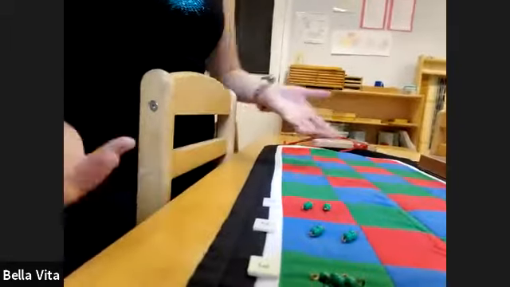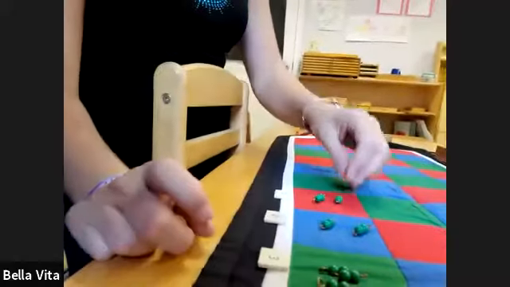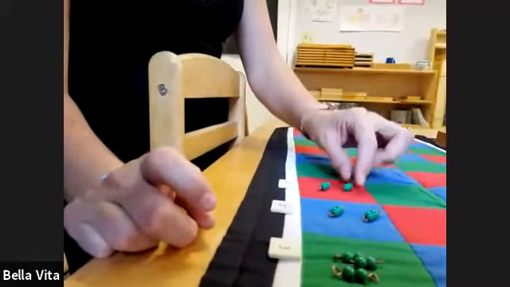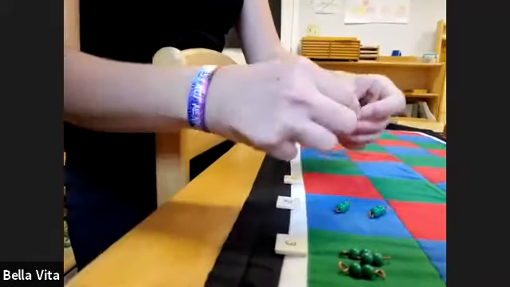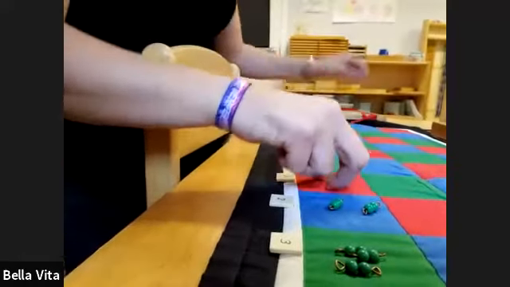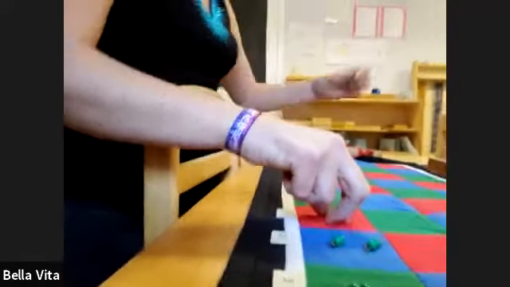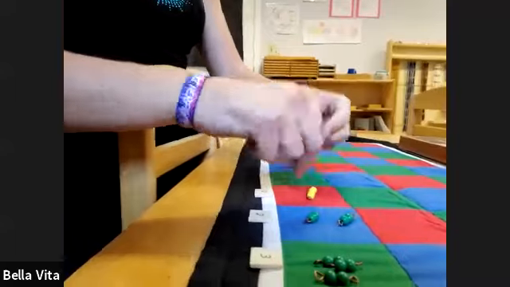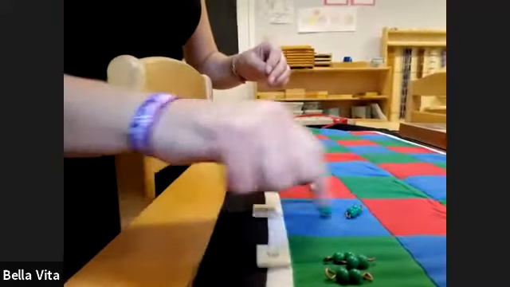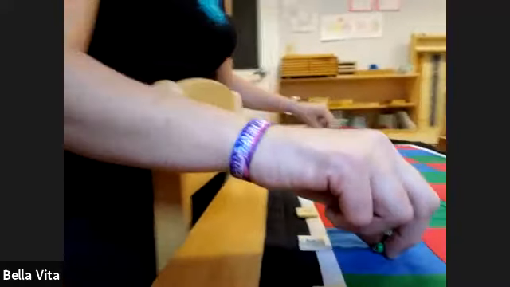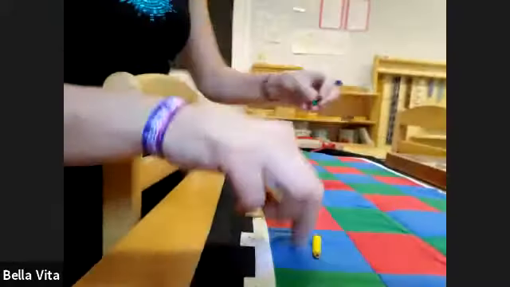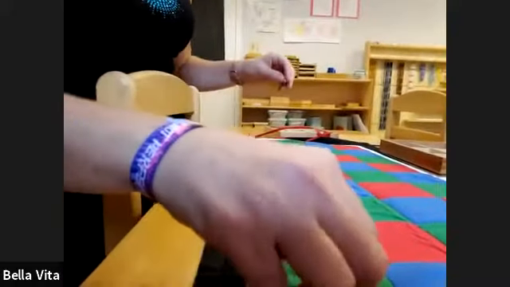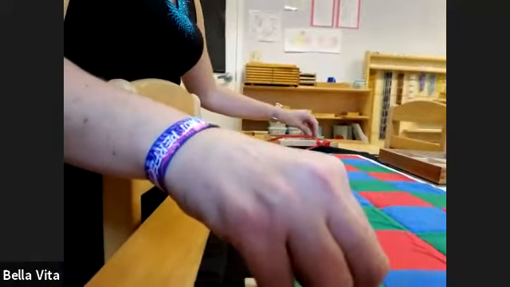And then their last step would be to combine them. So they would figure out 2 groups of 2 is the same as 4. And then they would put these away. So 2 groups of 2 is the same as 4. And then 3 groups of 2 is the same as 6.